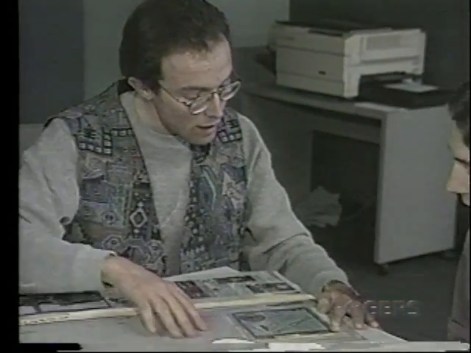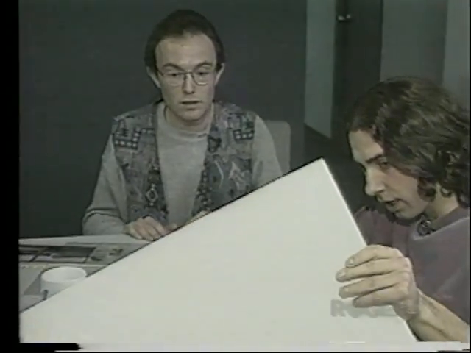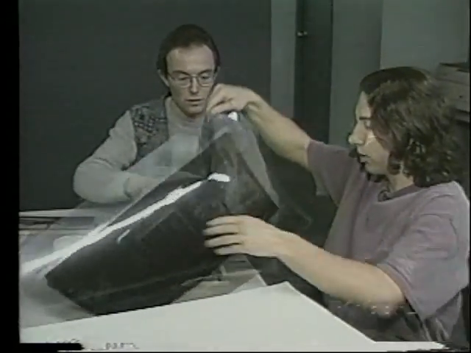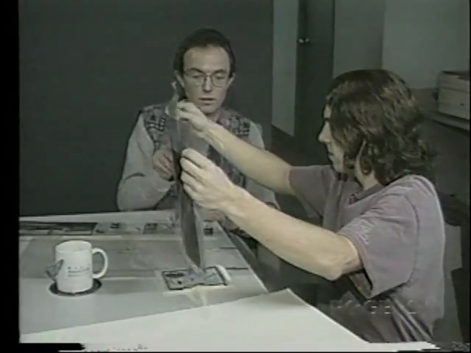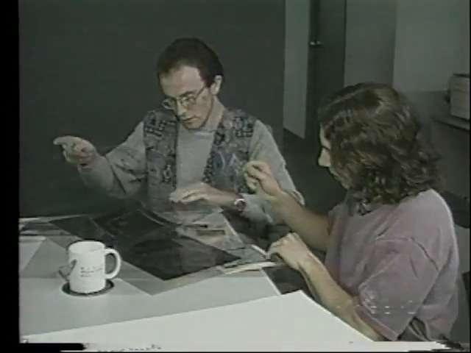Yeah, it looks good. Okay, so we've got our film in here. Of course, yeah, the actual film. There's the negatives and stuff there. Right, and we've got our 5 pieces. We've got 5 pieces, right?